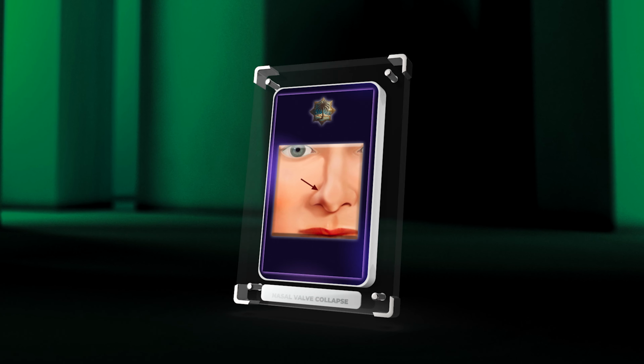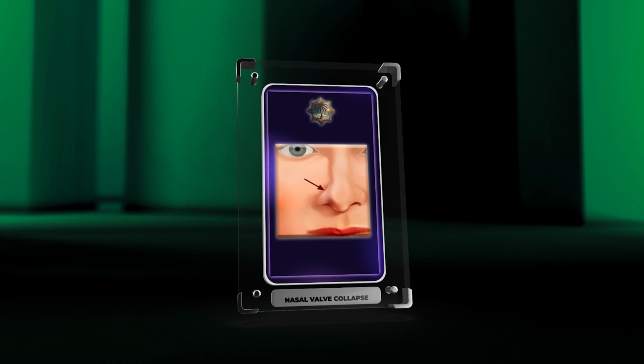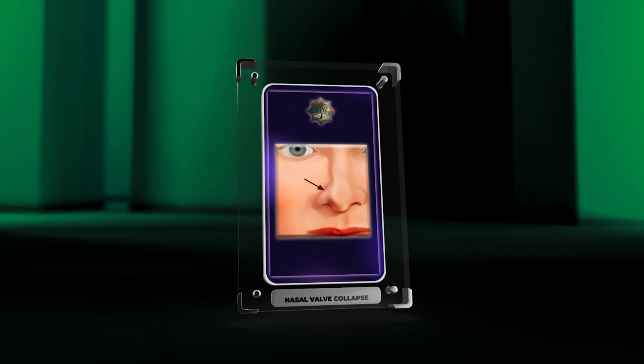It is important for medical professionals to stay updated on the latest research and techniques to provide optimal care for patients with nasal valve collapse.